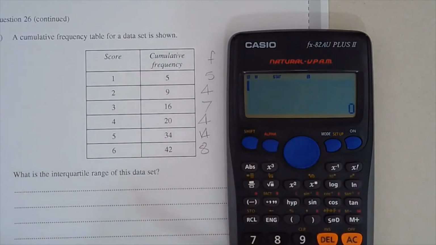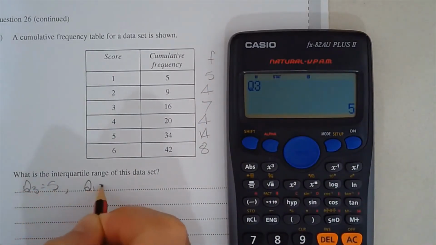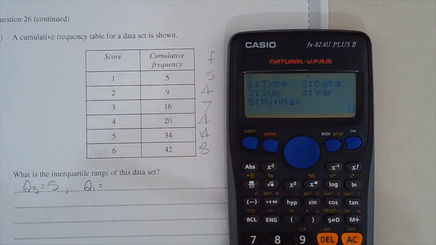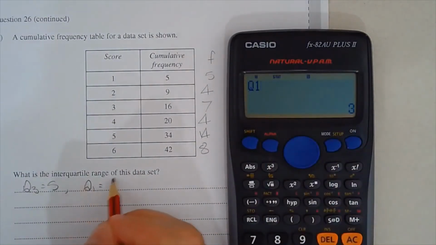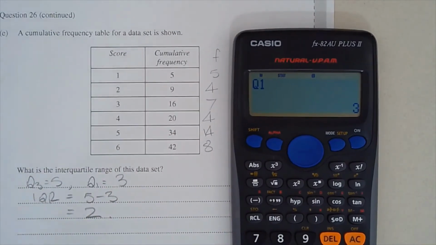Now Shift 1 will get it into the min-max menu. Q3 is 5. And then we'll work out Q1: min-max, Q1, and we get 3. Therefore, the interquartile range is equal to 5 minus 3, which equals 2.